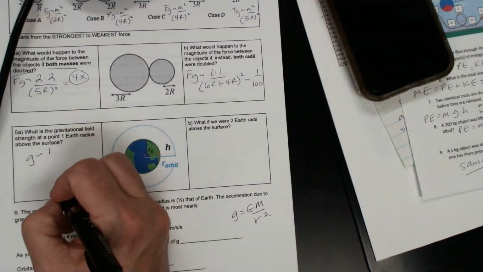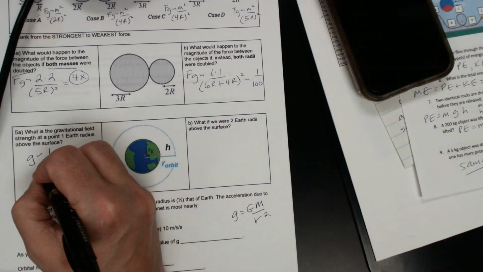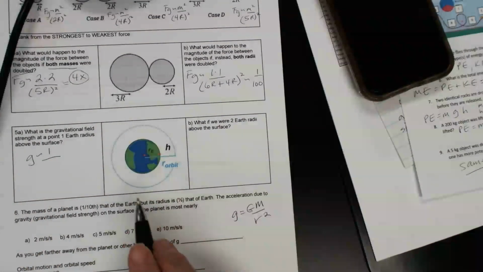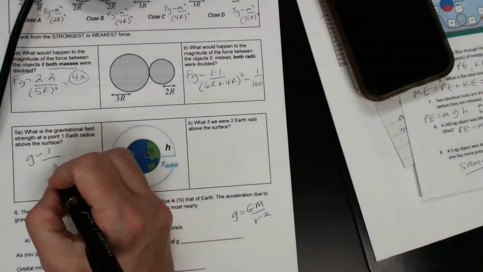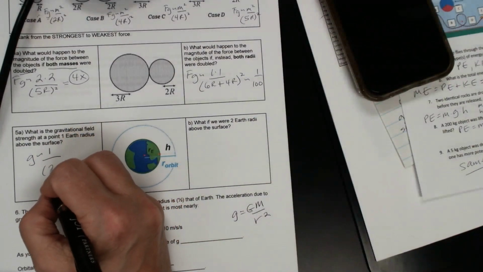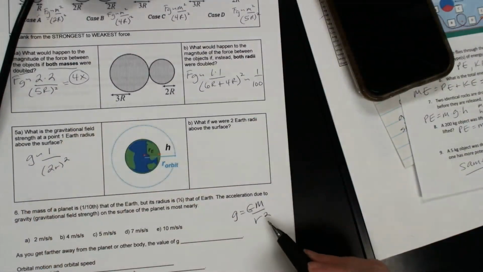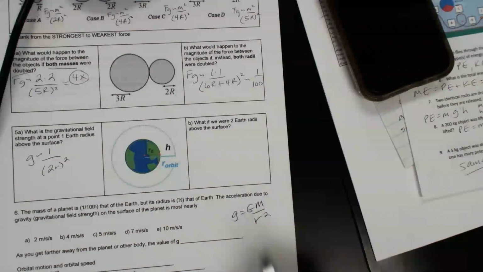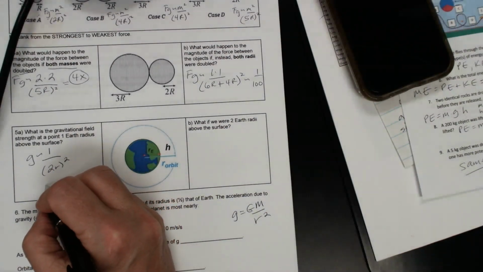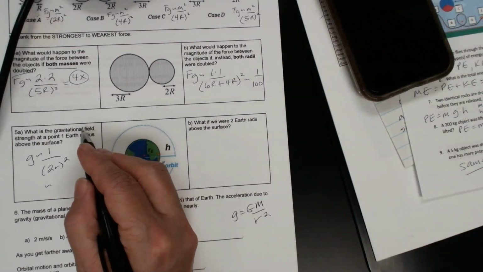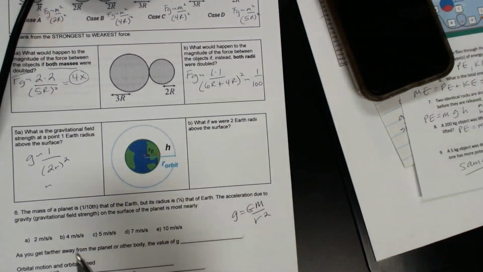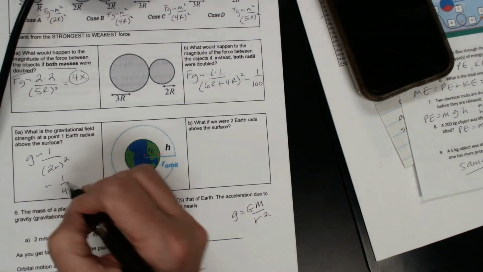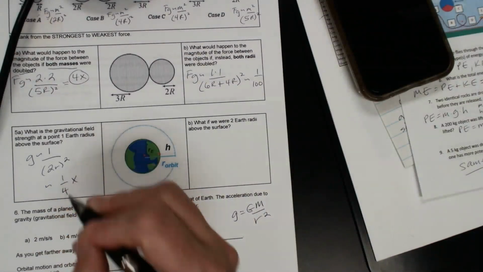We're going to say 1 for our mass because we're not changing that. And then instead of r, we're going to have 2r, and we've got to square that, because it's squared in the equation. So the gravitational field strength at a point another Earth radius above the surface is going to be 1/4 of what it is on the Earth.